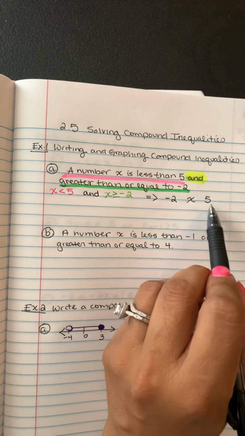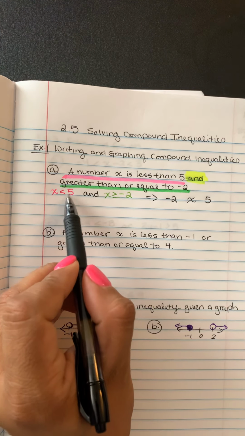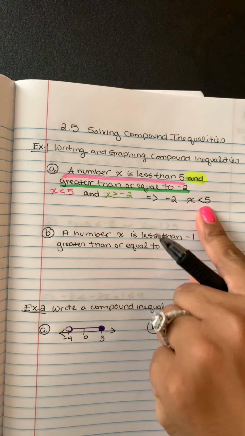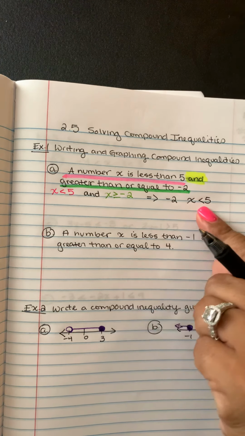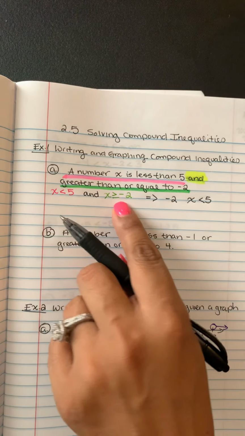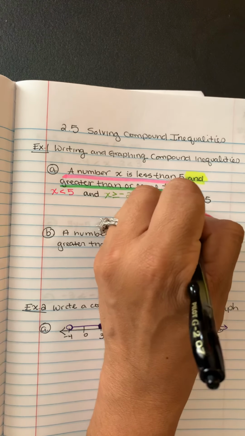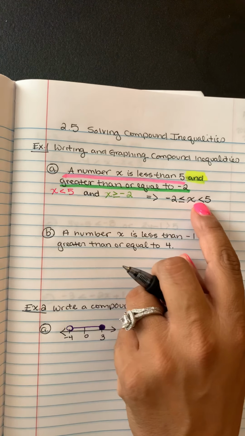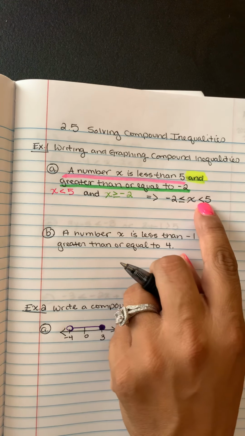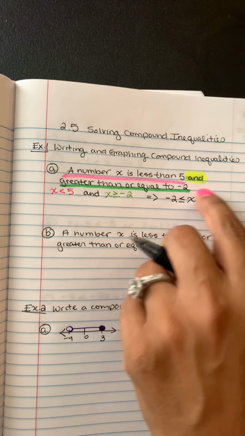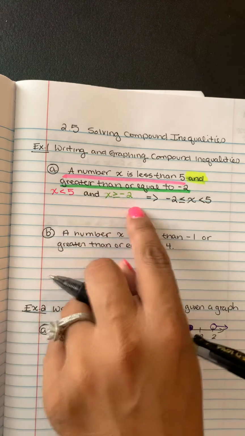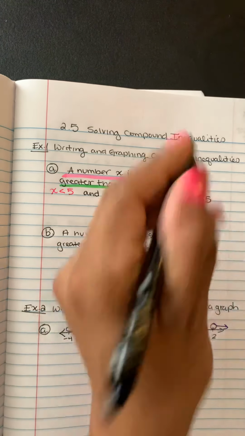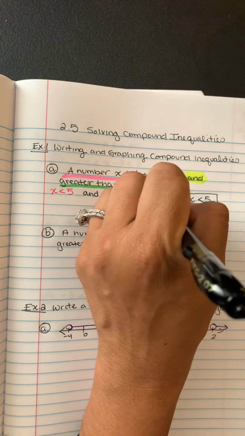So we know that x is less than 5. And then, as long as you have this arrow, you know that x is greater than or equal to -2. That means -2 is less than or equal to x. So you have to make sure, one, that the arrows are facing the same direction. And remember, you always want to start with the largest number out of the two numbers that they give you. That will help you flow. So this is us writing compound inequalities.